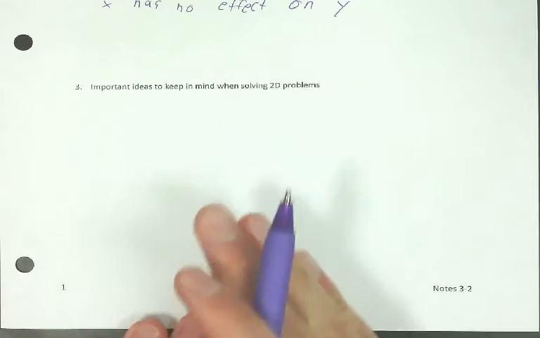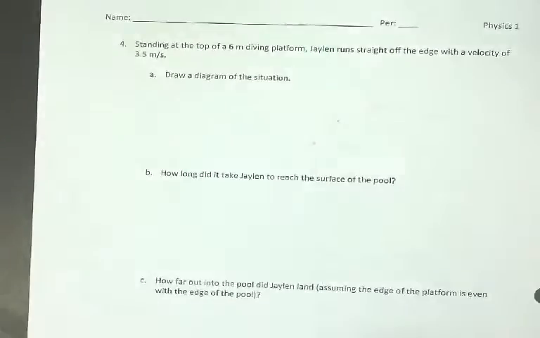Okay, so let's go ahead and start on the example problem. We'll come back to number 3, and we'll kind of do 3 as we go through the problem. But let's go ahead and get started on the first part of the problem.